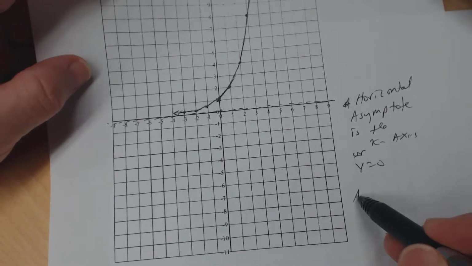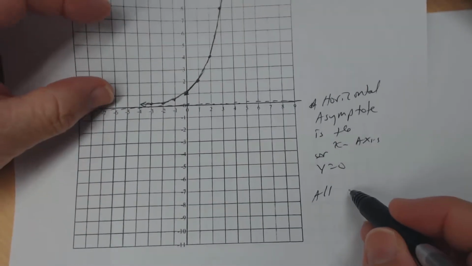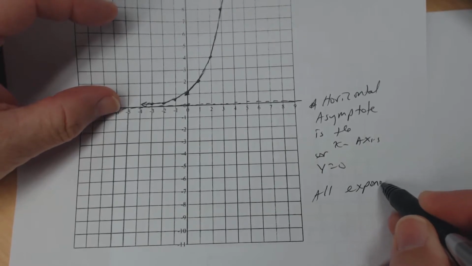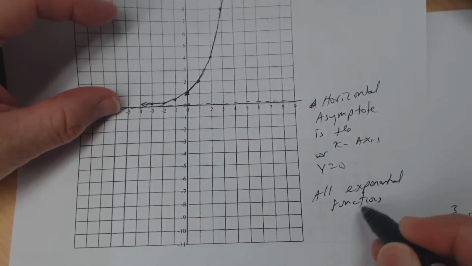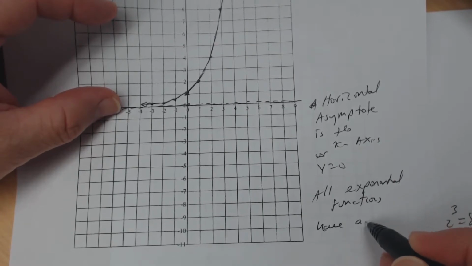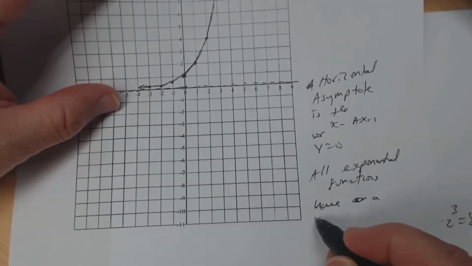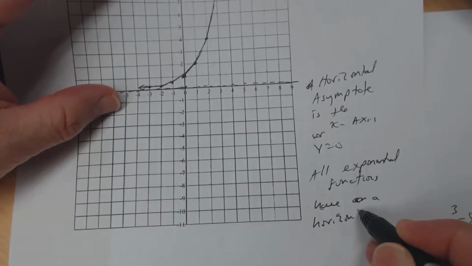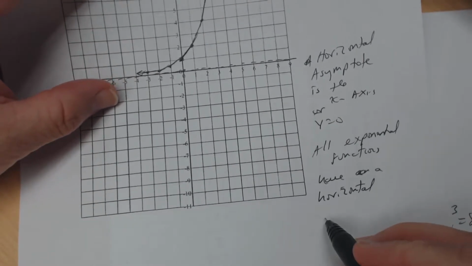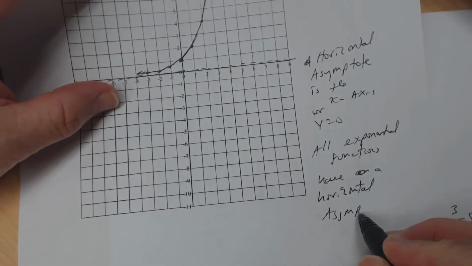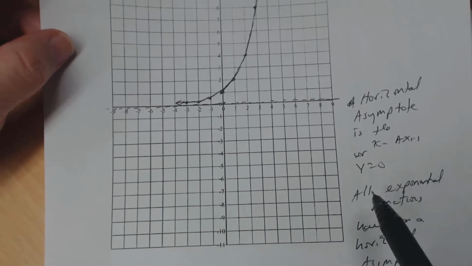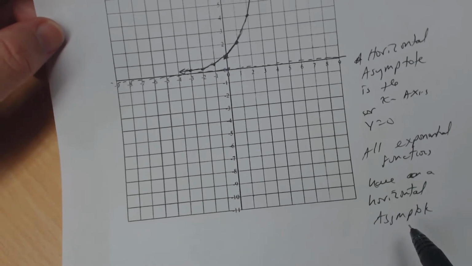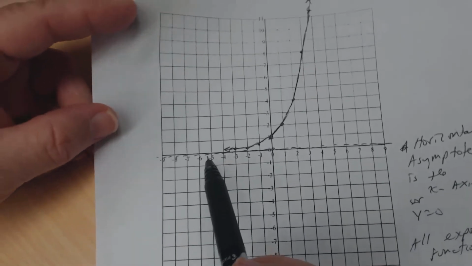So all exponential functions have a horizontal asymptote.